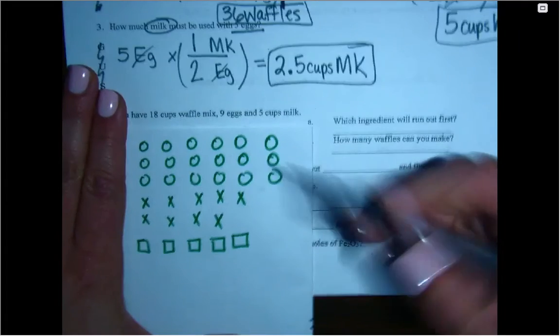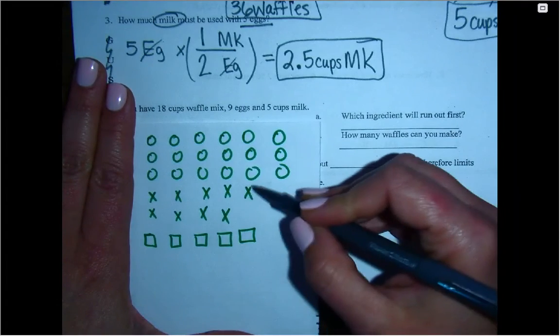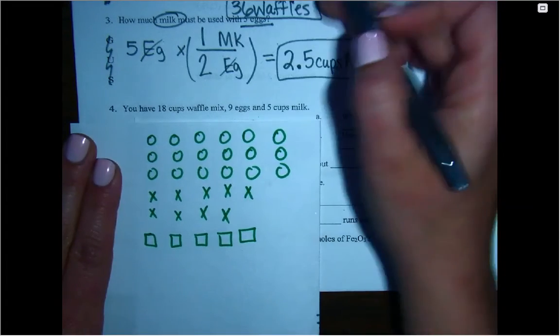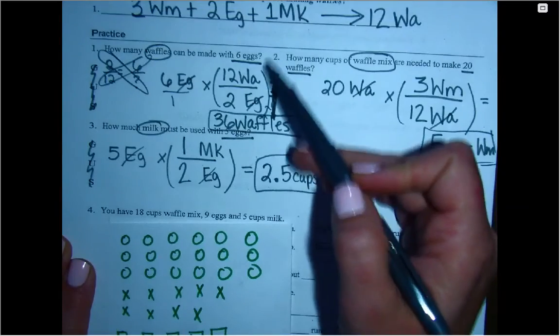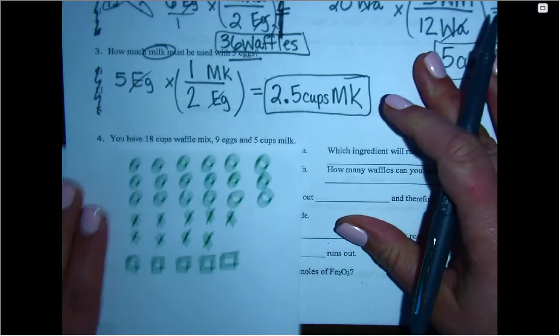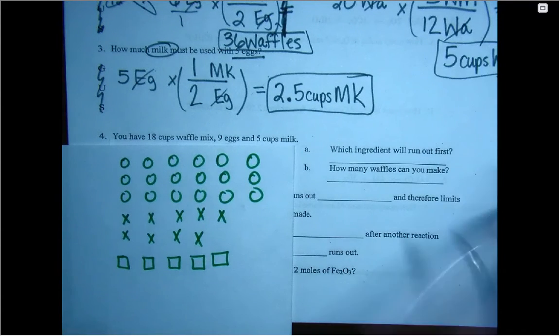Oh, okay. I didn't hear that then. Sorry. 5, 6, 7, 8, 9. And then 1 cup of milk for each batch. Okay? So now that I've drawn this picture, you need to answer questions A and B. So you have 1 minute to discuss with your neighbor the answer to A and B. Okay?